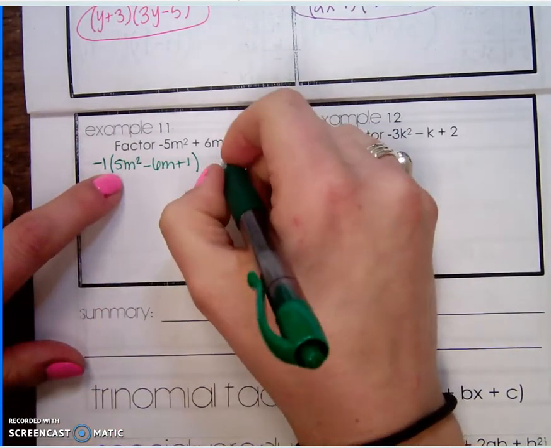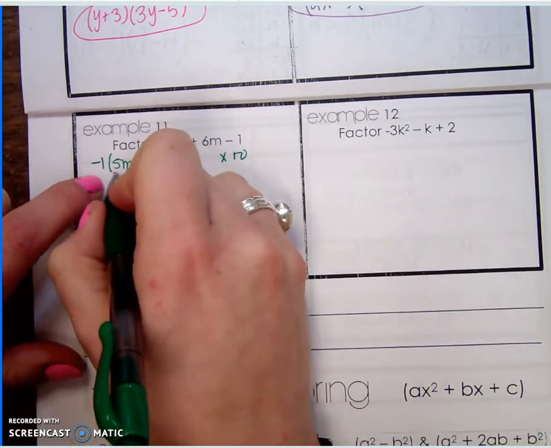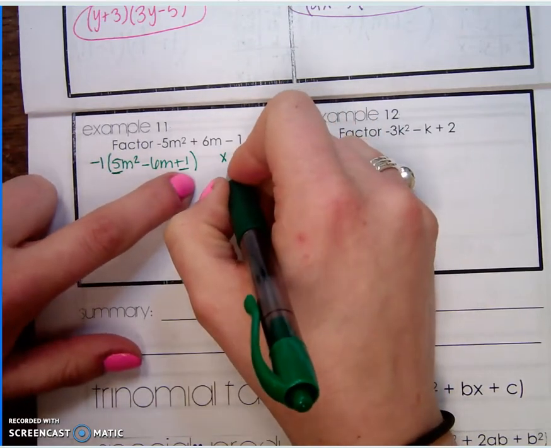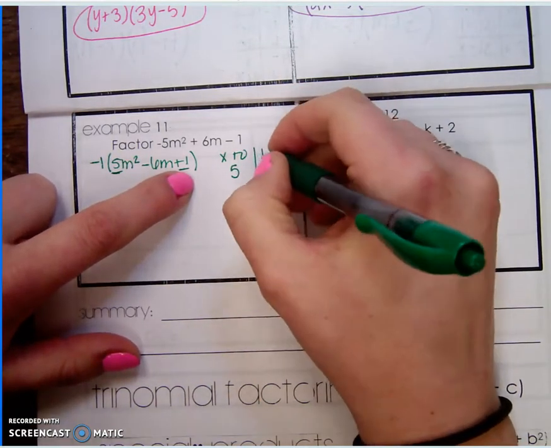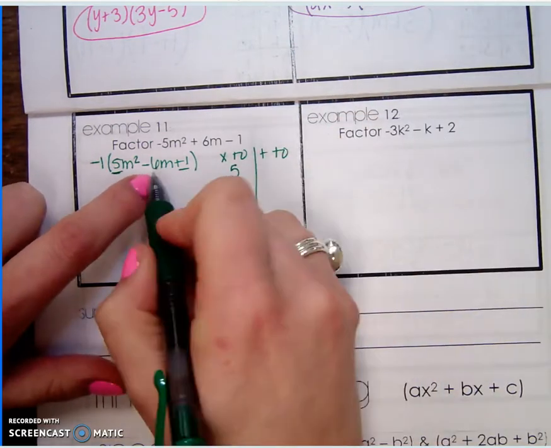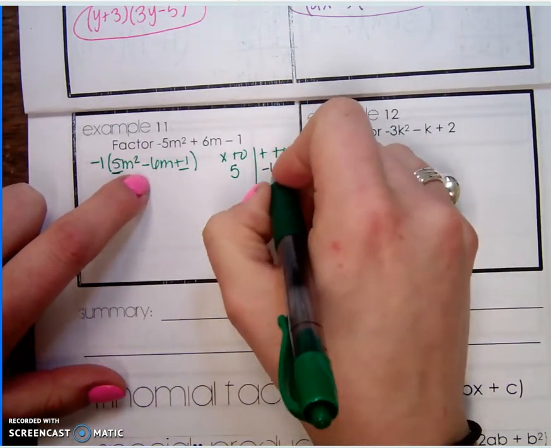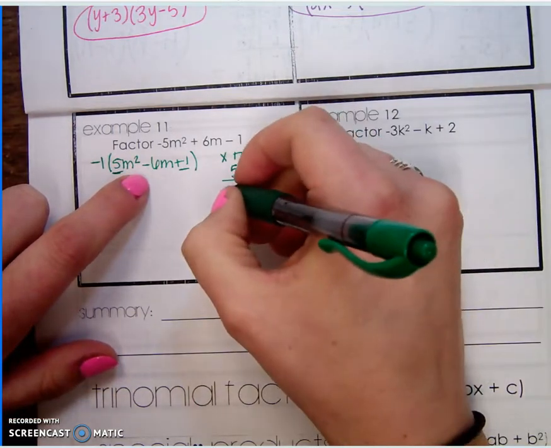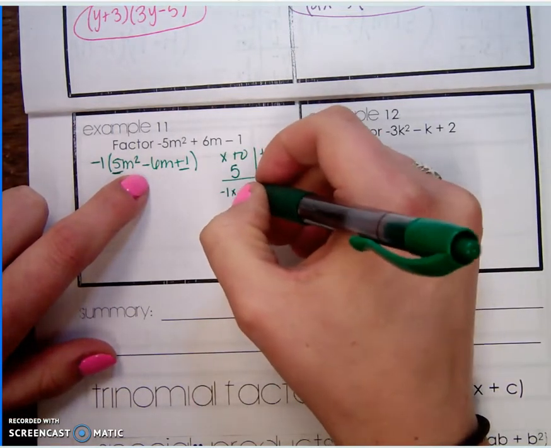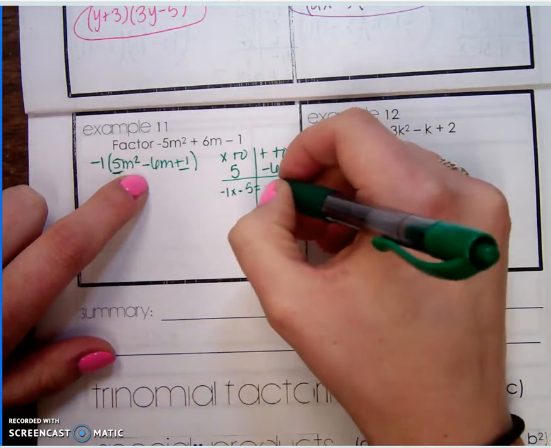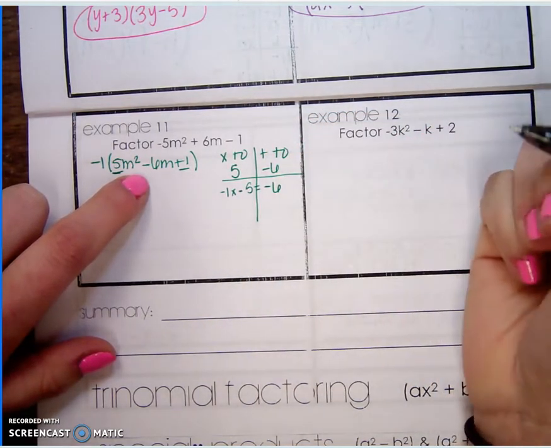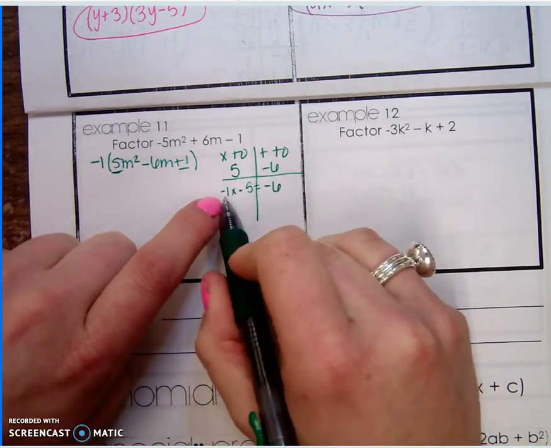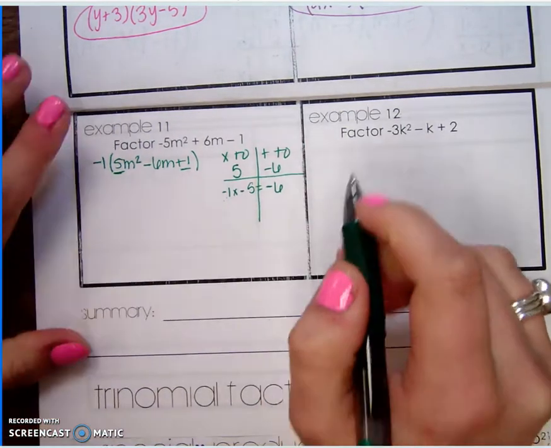Okay? So now I need to multiply the two numbers. 5 times 1 is 5. And they're going to have to add to give me negative 6. Okay? So negative 1 times negative 5 is, excuse me, I'm sorry, negative 1 times negative 5 is 5. And when I add them together, I get negative 6. So that's what I need.